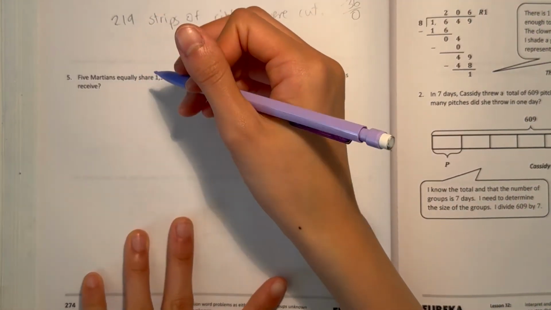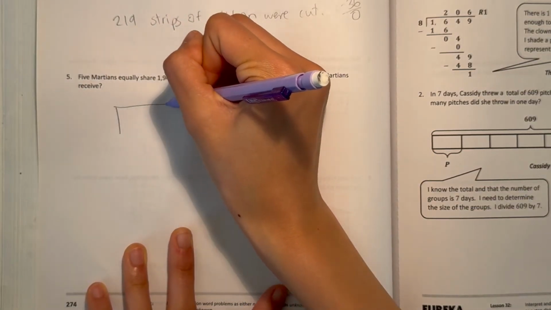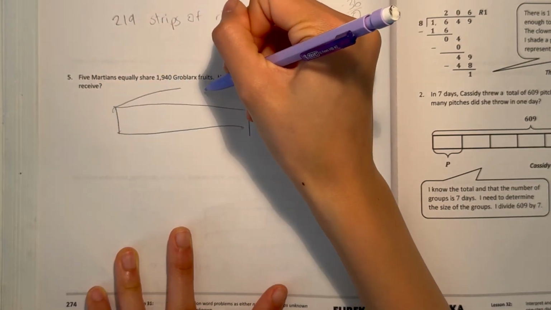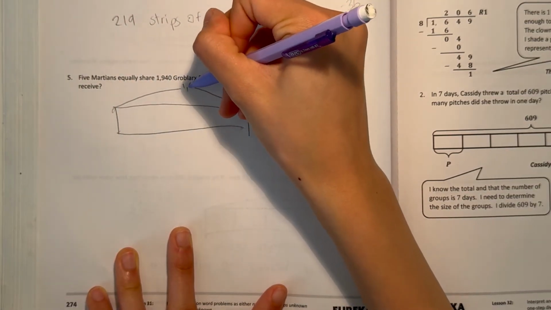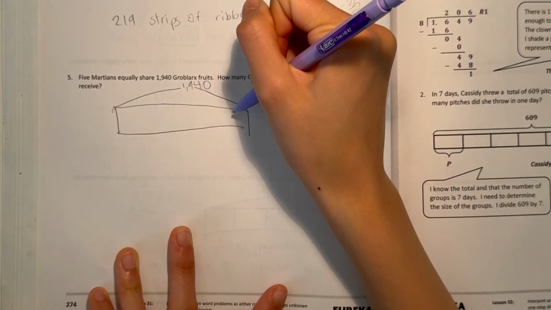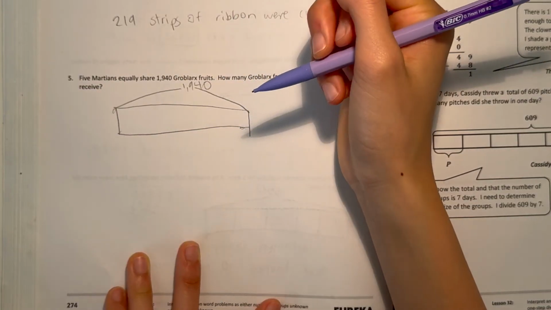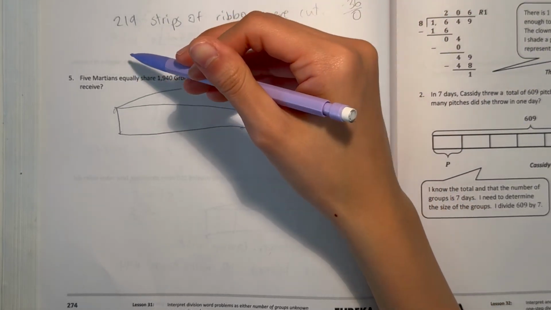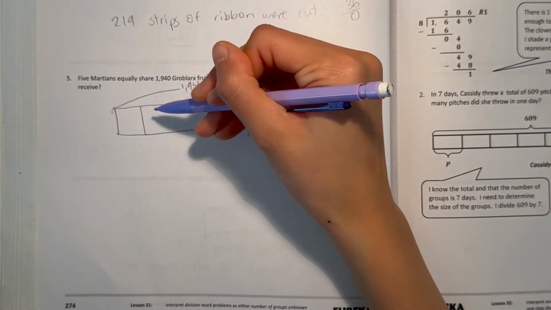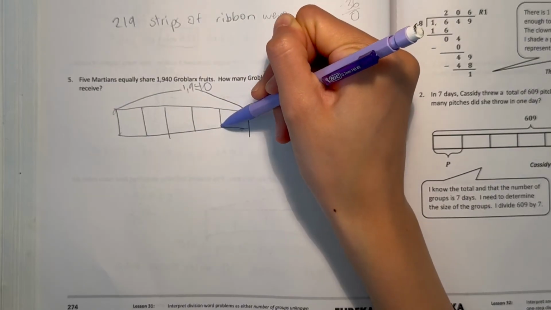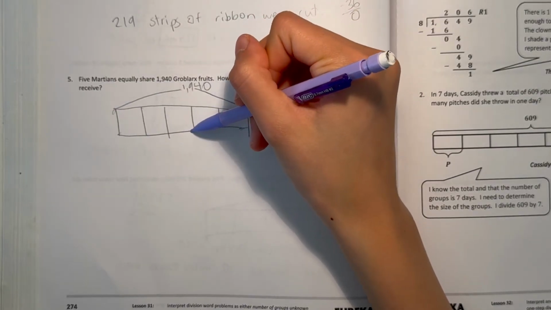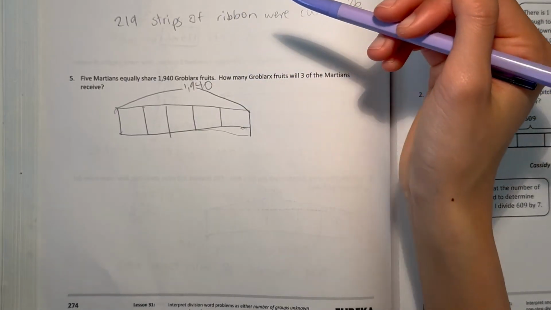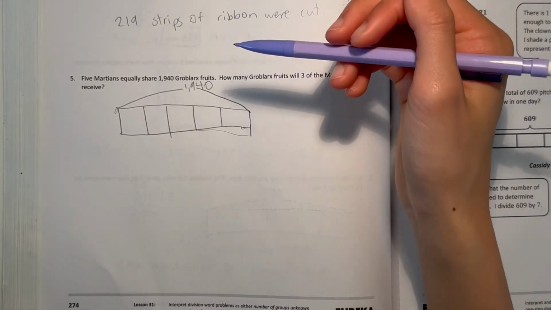Alright, so let's draw our tape diagram. You know, the total is 1,940 of the Groblark's fruits. And we know that there's altogether 5 Martians. 1, 2, 3, 4. Actually, is it Martians or Martians? I'm not really sure. But, okay.